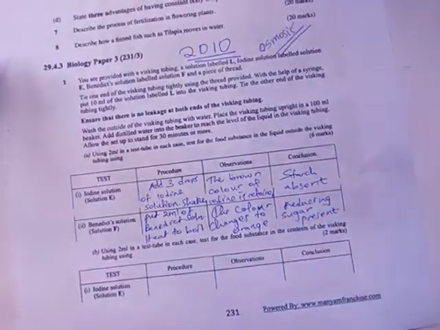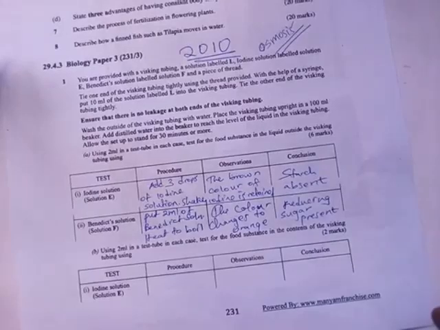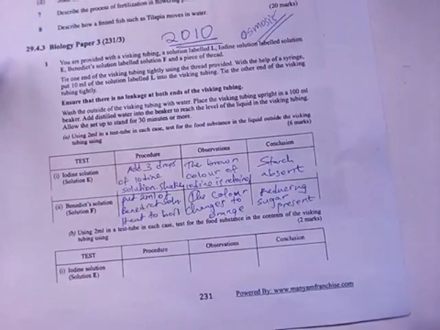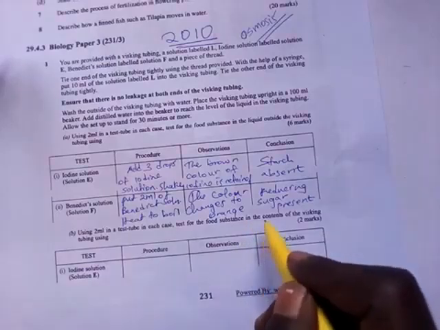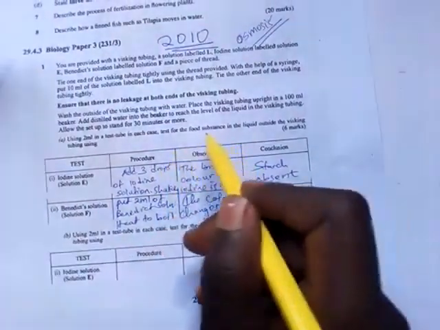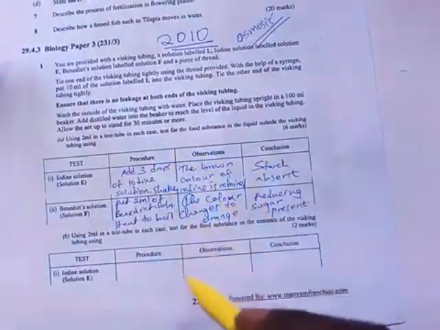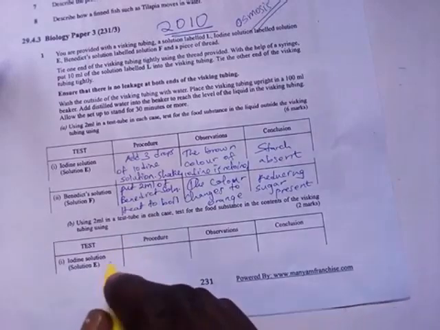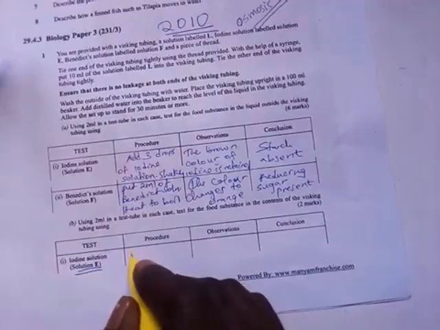Then in B you are told, using 2 ml in the test tube in each case, tell the food substance that was inside. Now here was the outside, now here is the inside. You are using the same test.